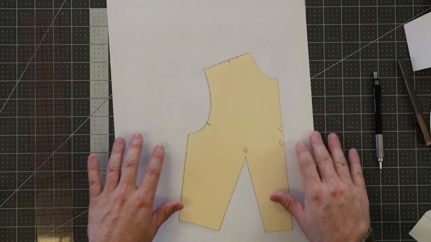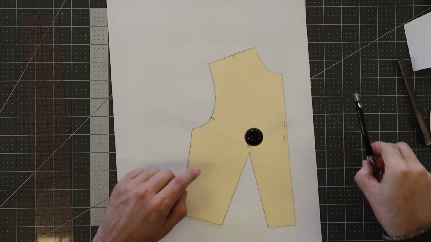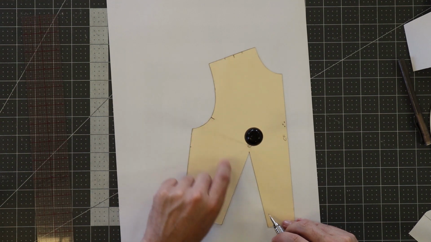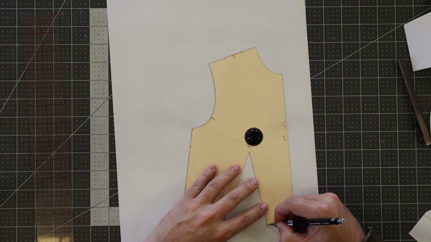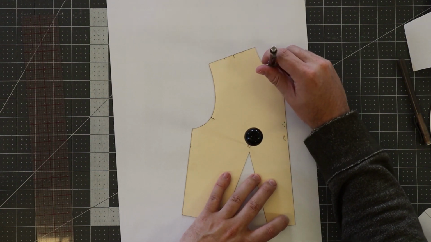So I'm going to use the pivot method again. And I'm going to stick it right where this notch is in the underarm. So I'm going to begin by tracing my pattern.